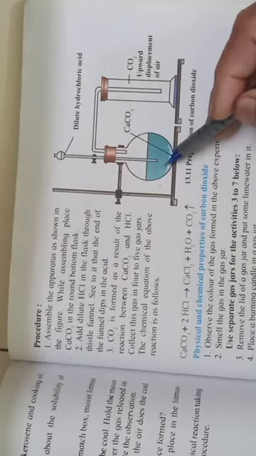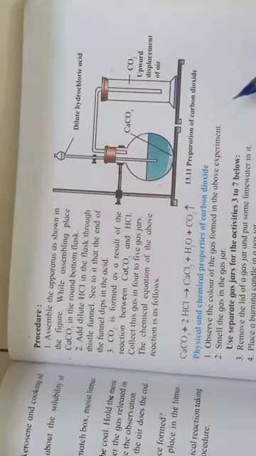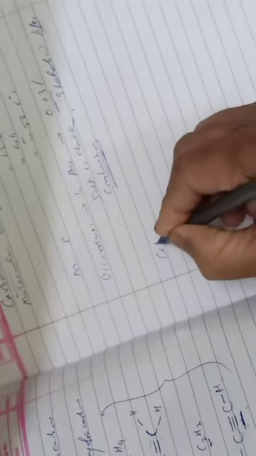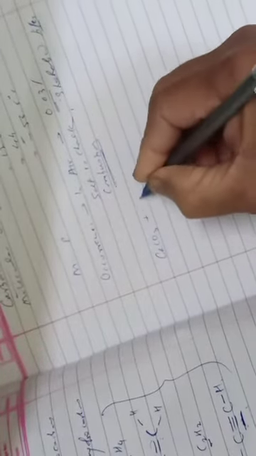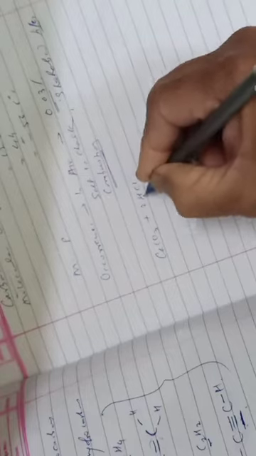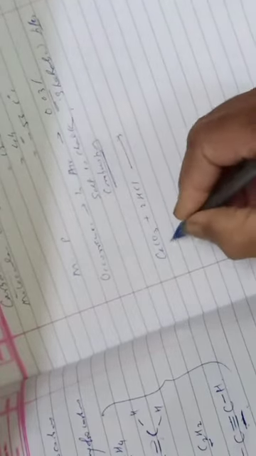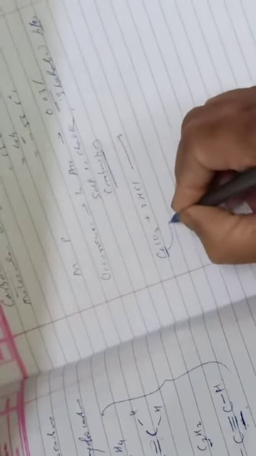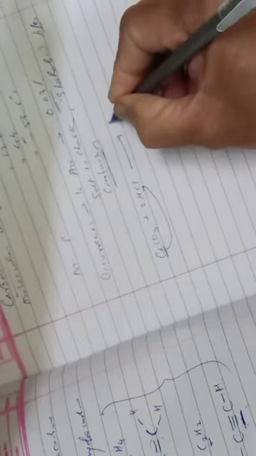acid. Okay, then what happens in this flask, this calcium carbonate and the HCl are reacting. So this calcium reacts with the chlorine to form CaCl2.